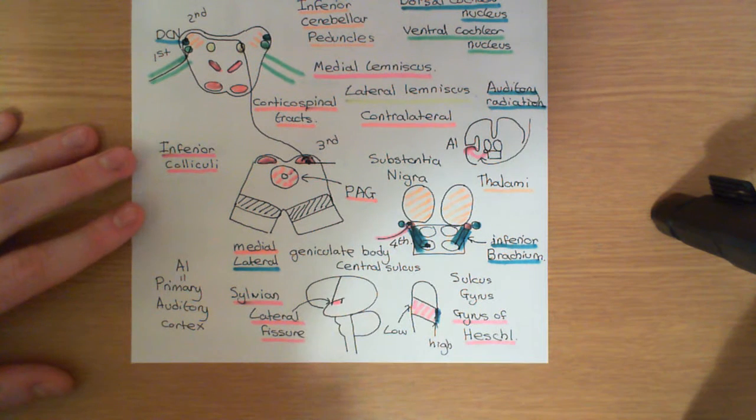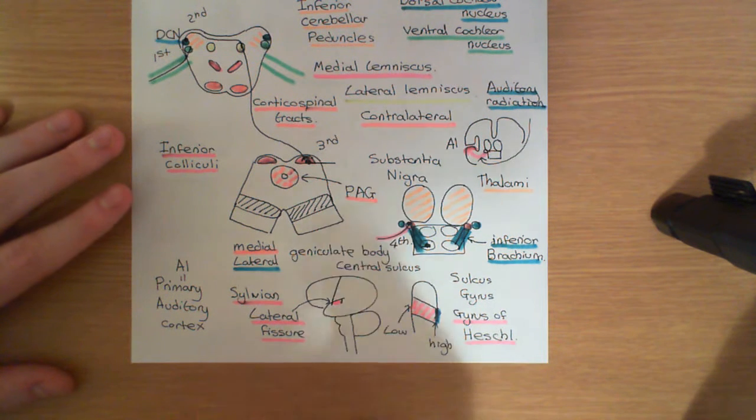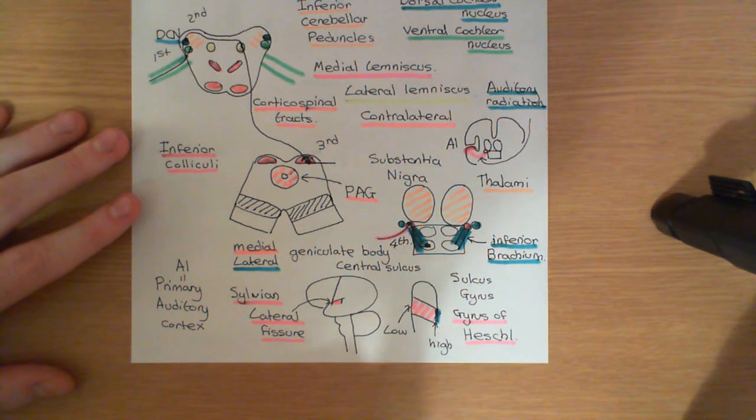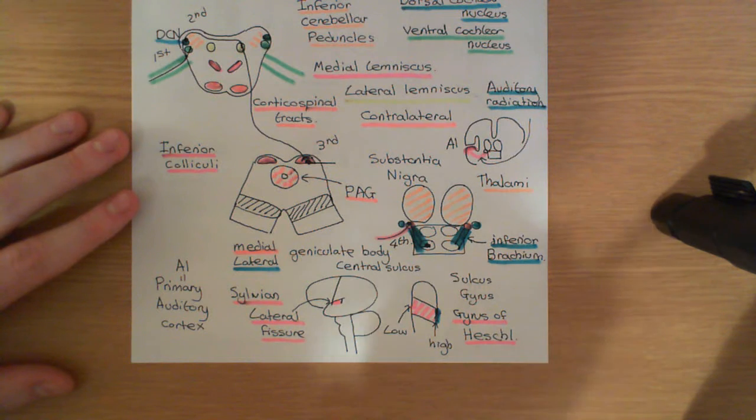So we saw the pathway from the right cochlea to the left primary auditory cortex, and that's a really important concept, that it's the contralateral primary auditory cortex that processes information from the cochlea.